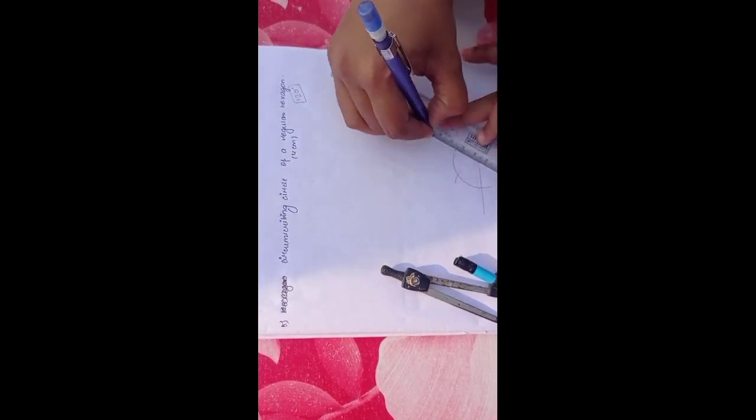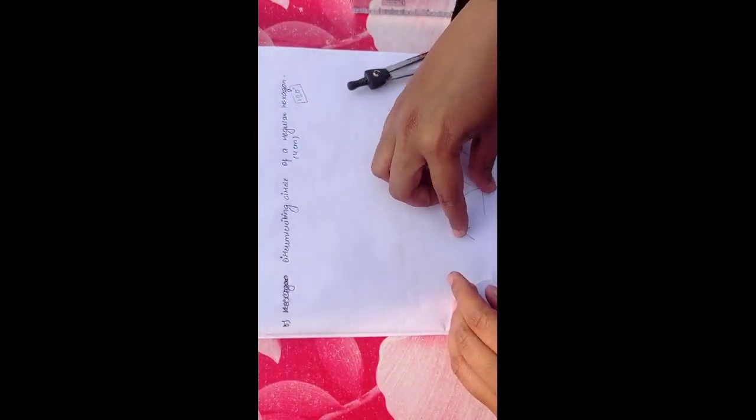So let us make a long line. Later we will cut it at 4 centimeter. On this side also I will make the same angle. Let us see how it is done once again. I will make an arc. Keeping the same measurement, I will cut here and I'll cut here. So this much was 60 degrees, this much was 60 degrees, so the entire is 120 degrees. I will join this point with this point.